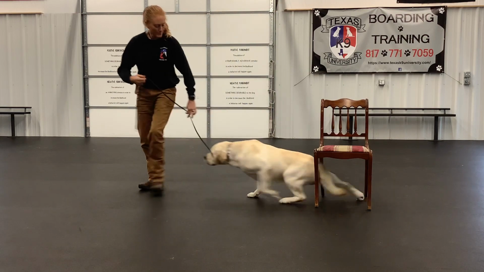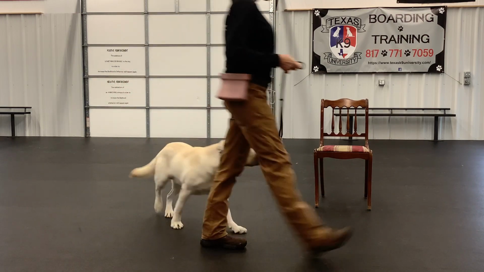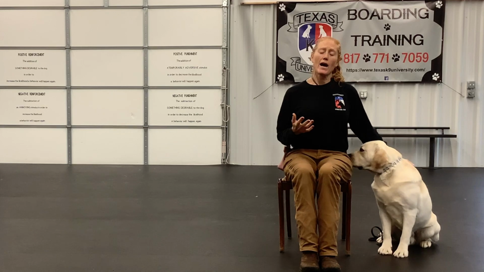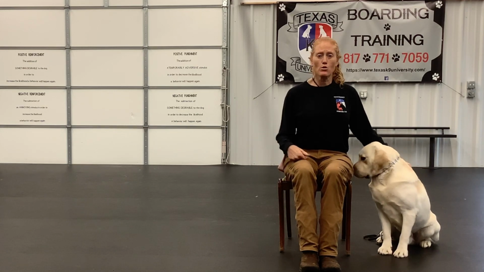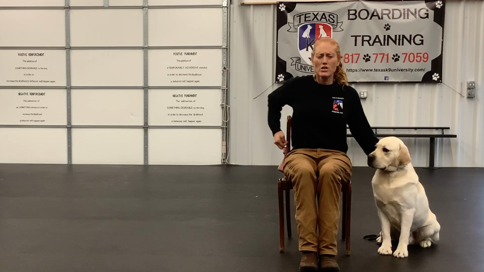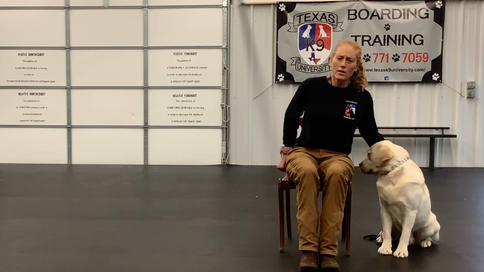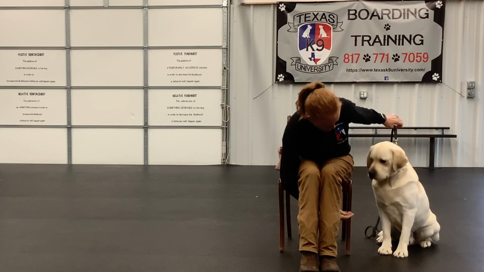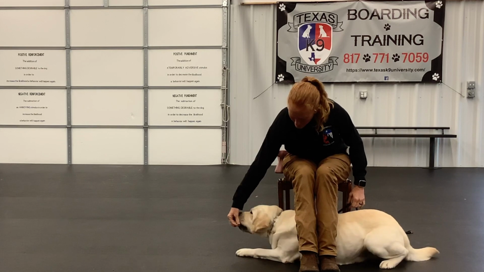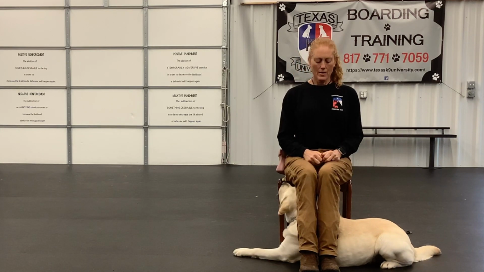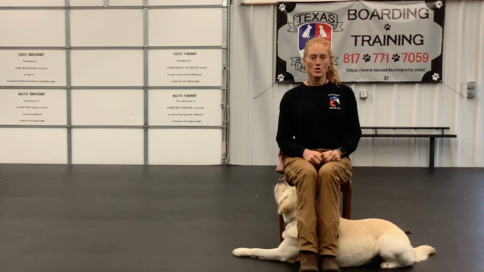Heel. Say you don't have a space underneath your chair, maybe it's a solid object. You can also have him tuck under your legs. Tuck. Good. Again, he should remain in this position.